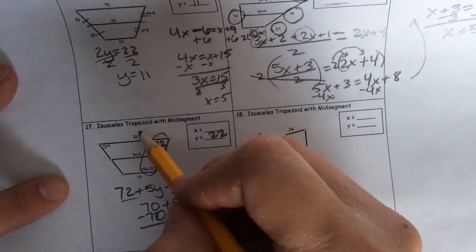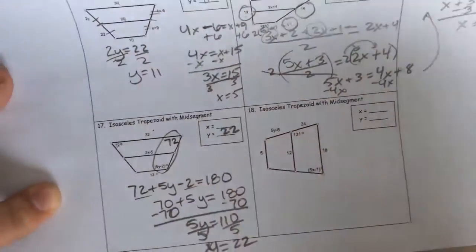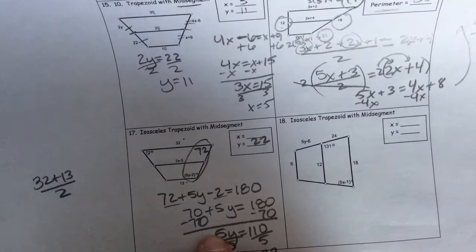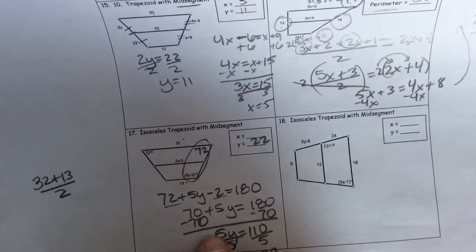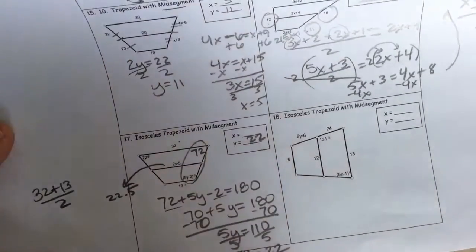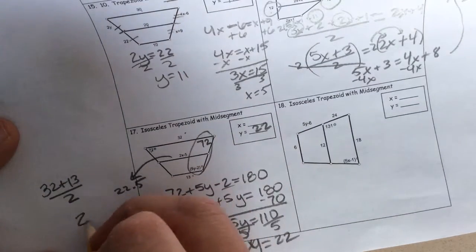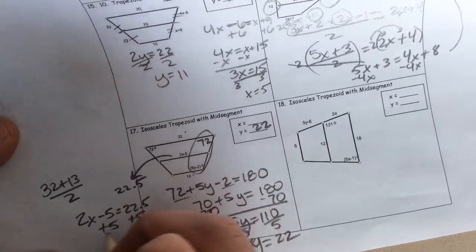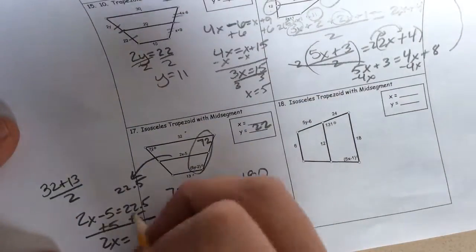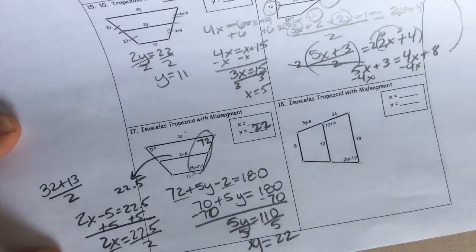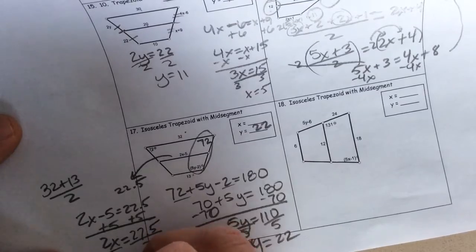In order to solve for x, we have to do 32 plus 13 and divide that in half. So let's see, 32 plus 13 divided by 2, 22.5. So this side right here needs to be 22.5. So what we need to do here is say 2x minus 5 equals 22.5. We add 5. 2x equals 27.5. Divide by 2. 13.75.